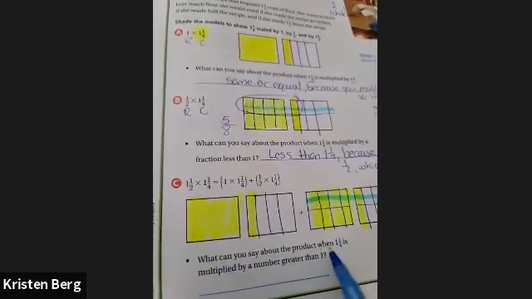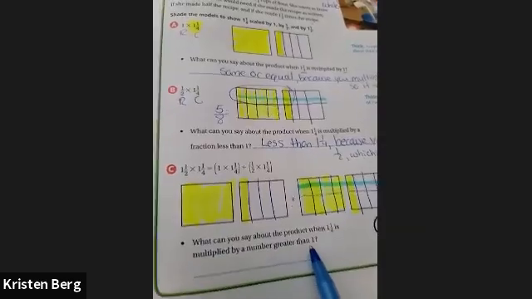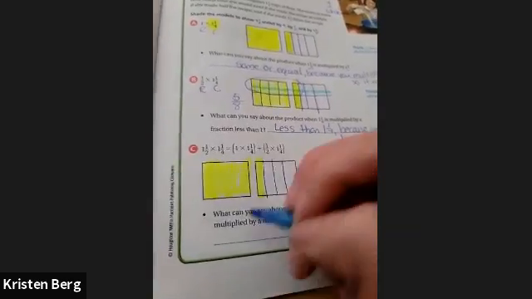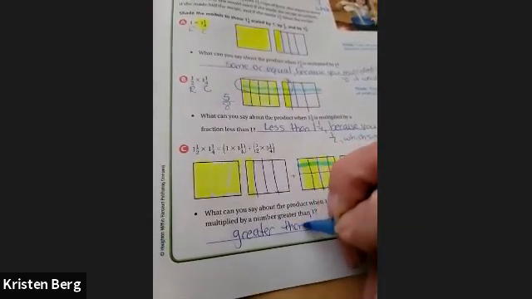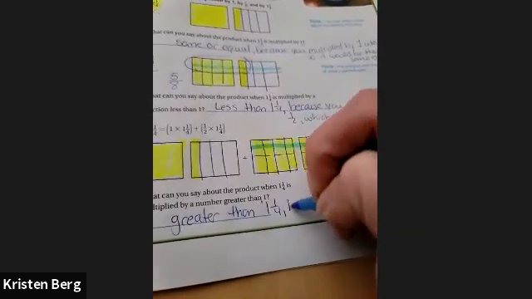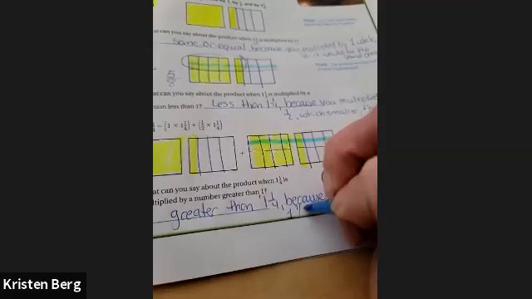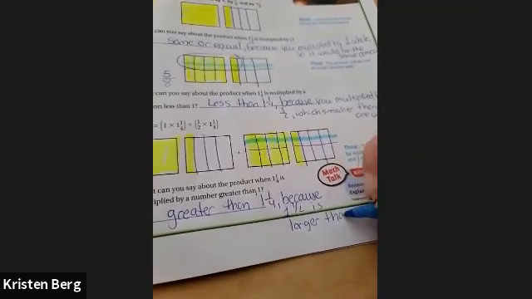So what can you say about the product of 1 1/4? When you multiply by a number greater than 1 whole, it will come out to be greater than 1 1/4, because 1 1/2 is larger than 1 whole.